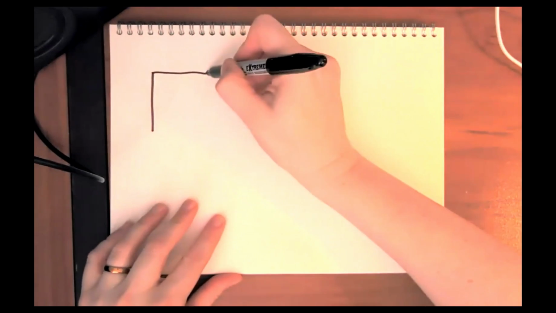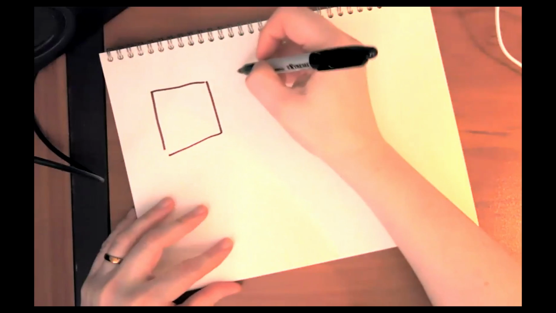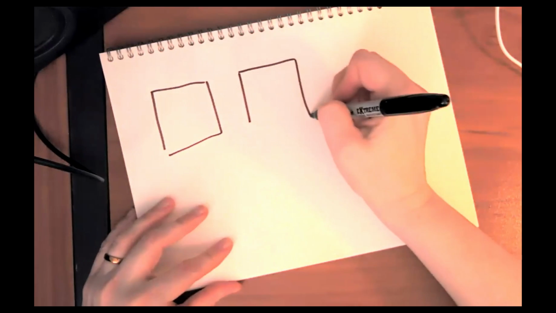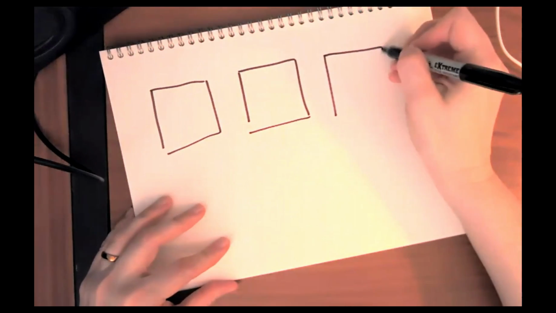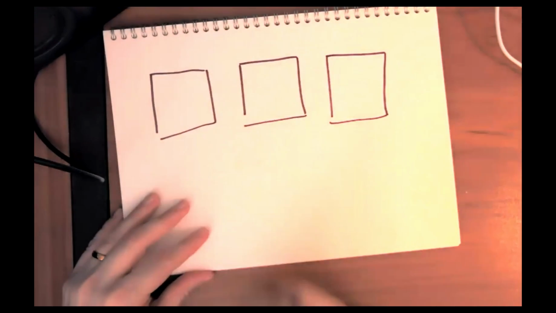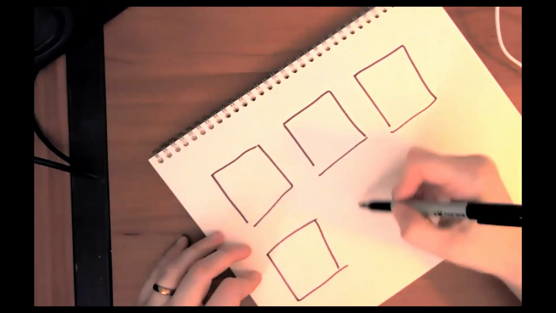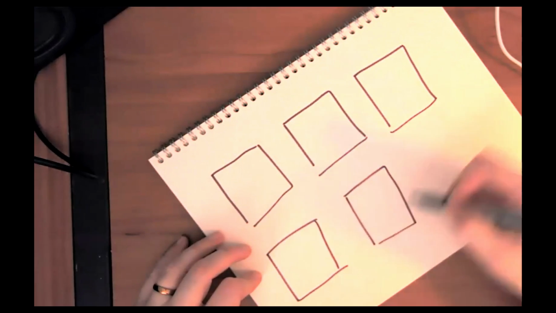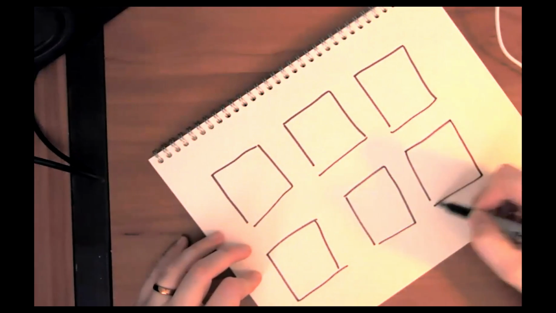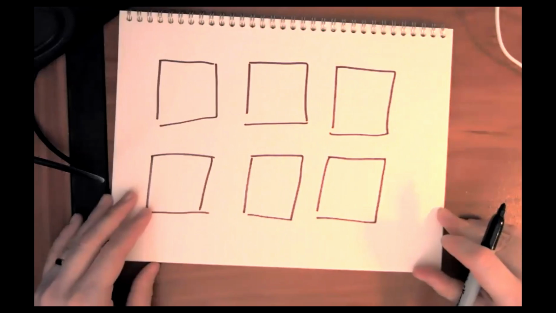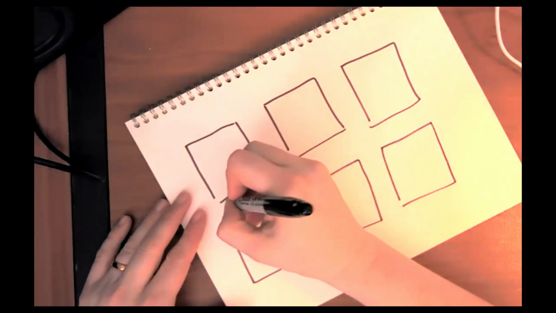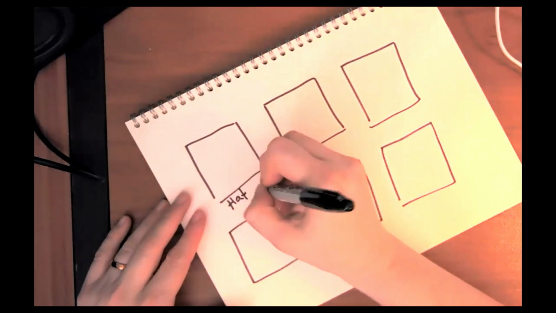We're going to draw 6 boxes. And this is one of the reasons why you might want to print it out, because Miss Franz can't even draw a straight box. And I've been doing this for a long time. So you're going to draw 6 boxes. Underneath them, you're going to write these words.